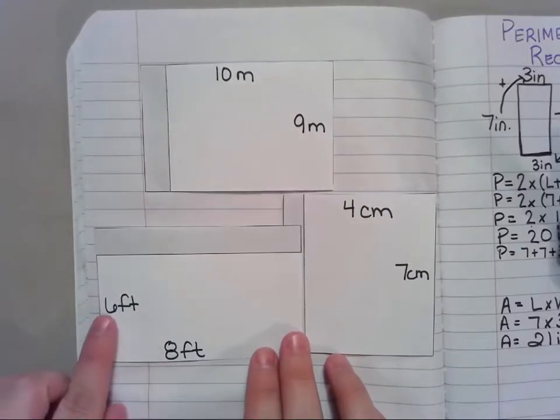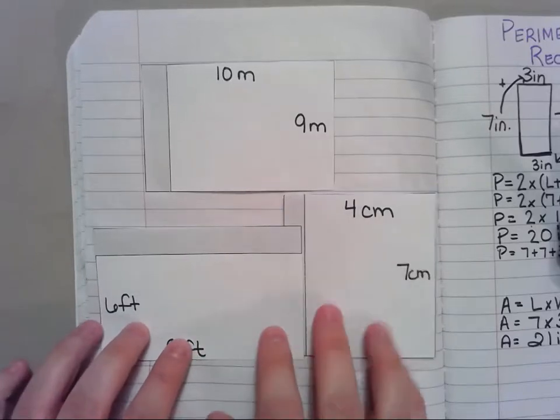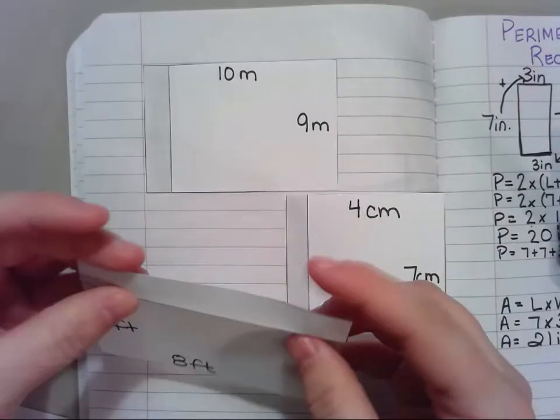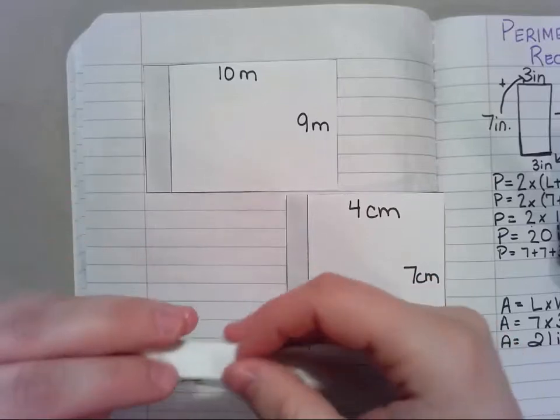I'm going to do my 6 foot by 8 foot next, but they're going to overlap just a little bit, and that's okay. So I'm going to fold. Fold the opposite way.